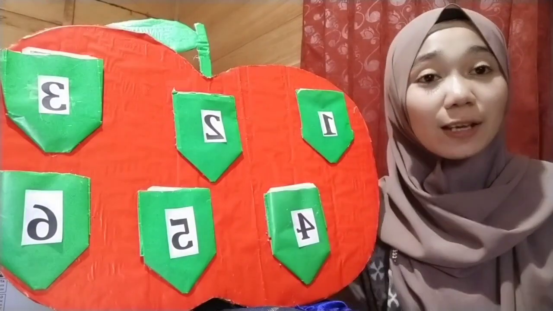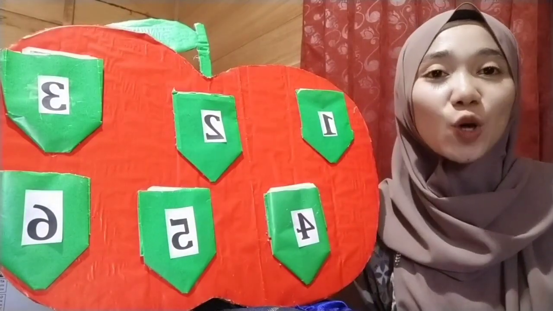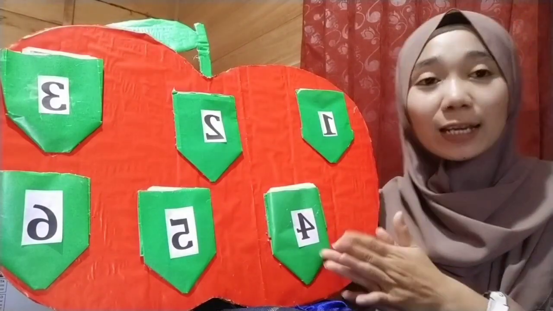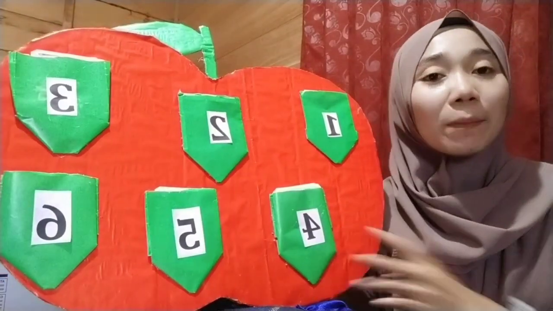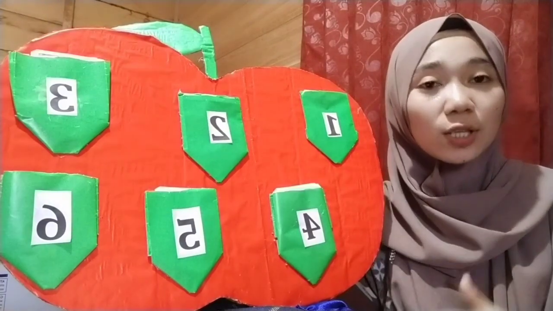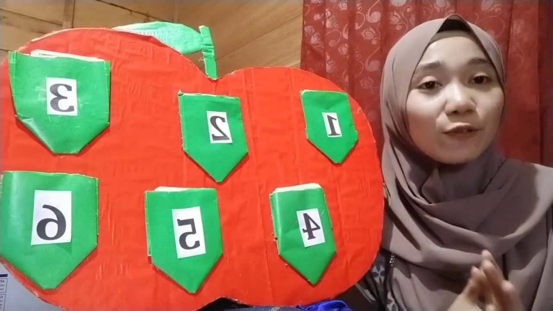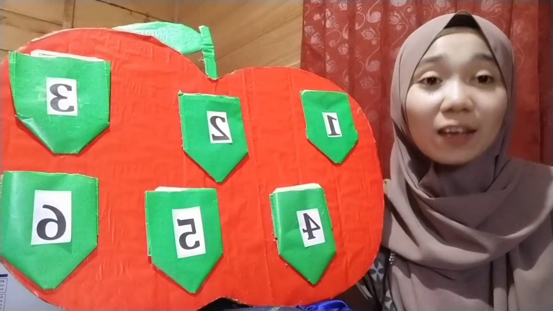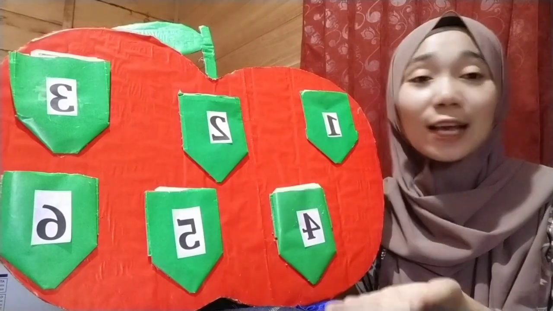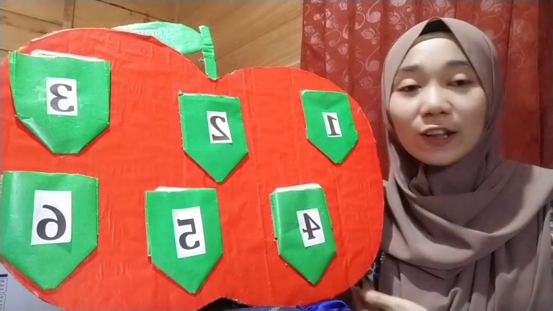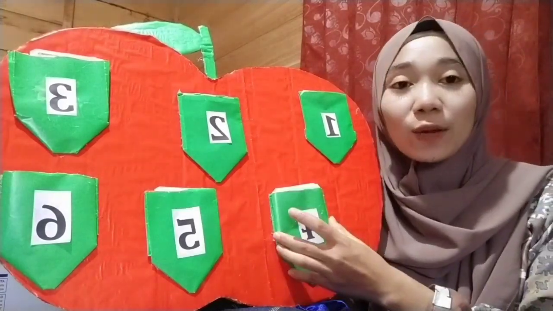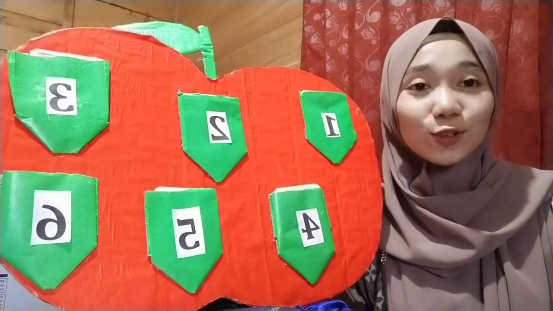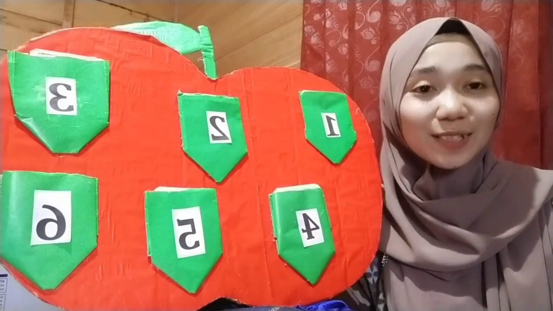Before we teach young learners, it will be better if we know about their characteristics first. Why did I choose the apple pocket with full color? Because young learners will be engaged in our teaching process if we use media that is interesting for them. For example, I use the apple because it has a red color, and I provide the pocket with green color to engage my students to enjoy my teaching process.